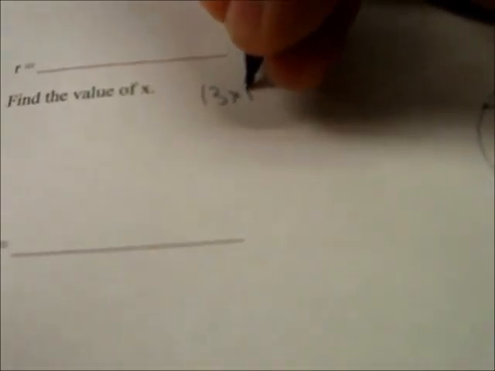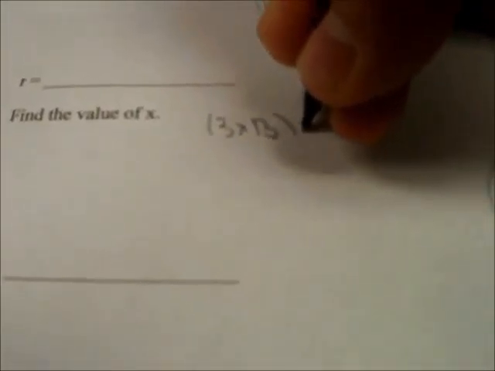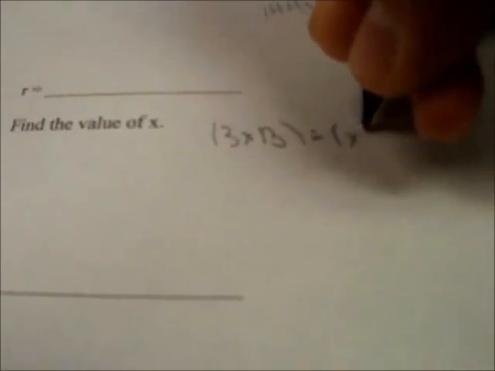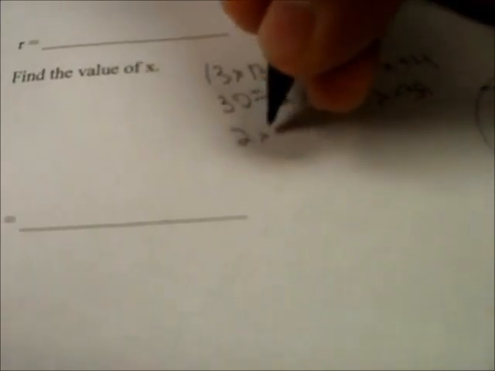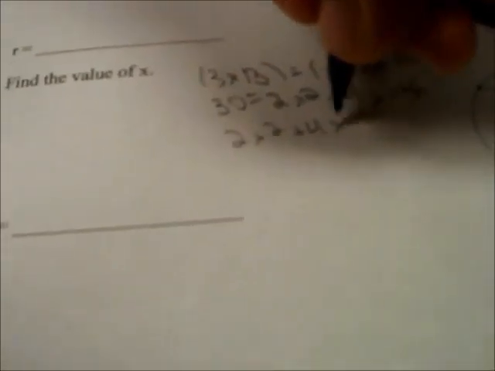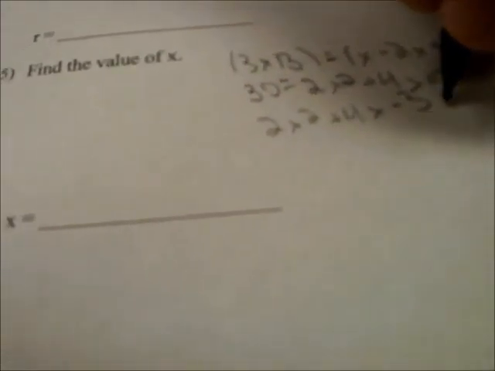For question 5, we want to find the value of x, and we are already given two secants. So you want to take in parentheses 3 times 13 equals, in parentheses, x minus 2x plus 4. So then you get 39 equals 2x squared plus 4x. Then you want to get rid of the 39 so it equals 0. So you subtract 39 from each side, so you get 2x squared plus 4x minus 39 equals 0.